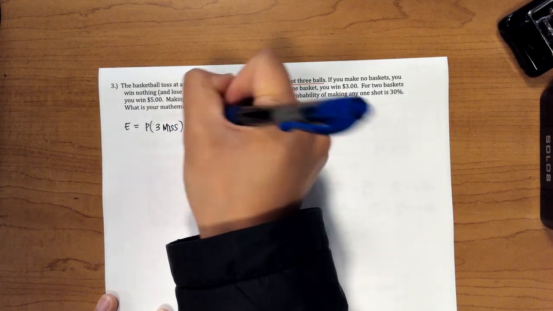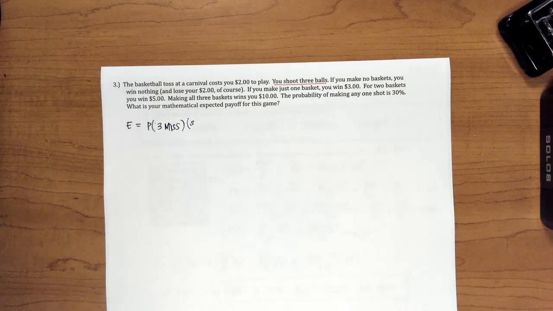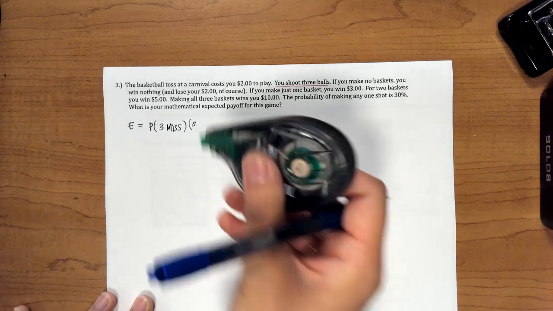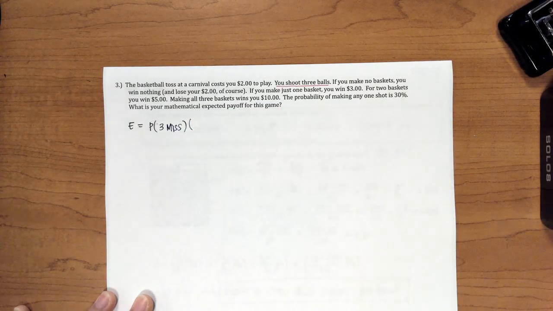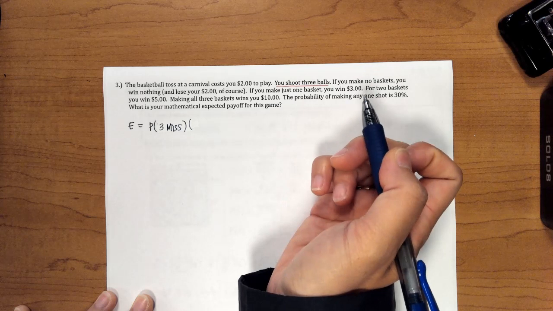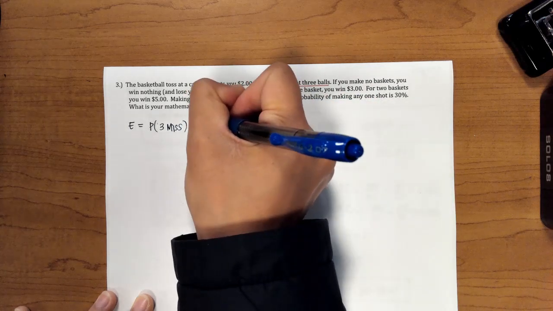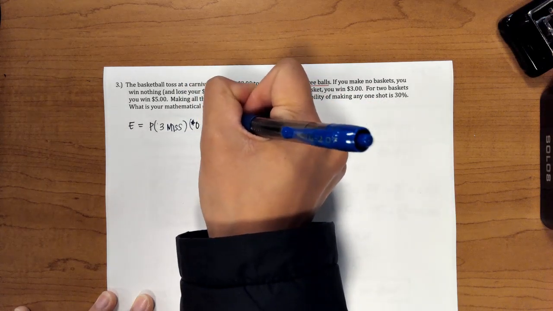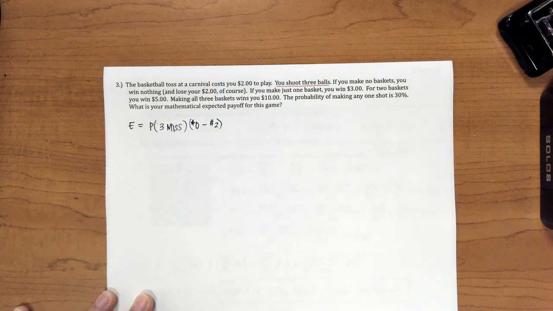This is not even times 0. This is times -2, because you have to take away the $2, right? So you get $0, but it costs you 2 to play. Okay, let's write that in.